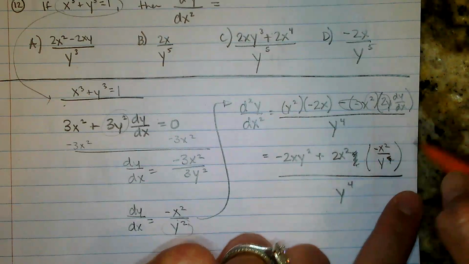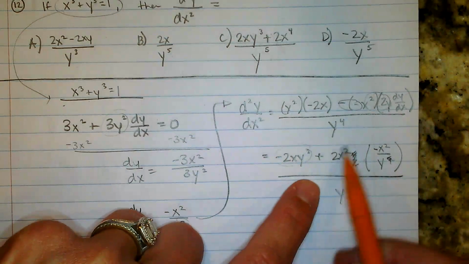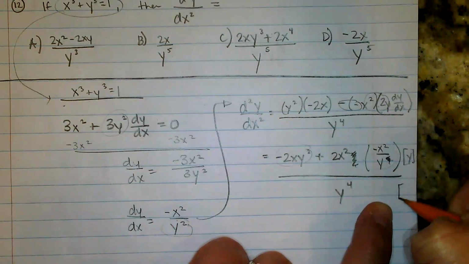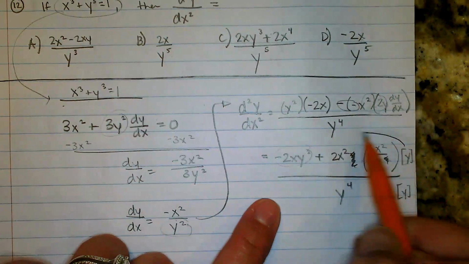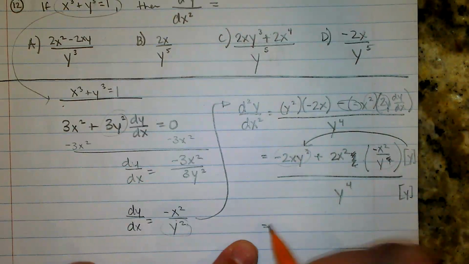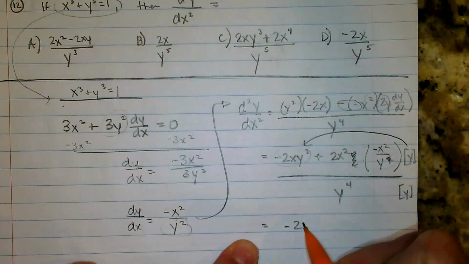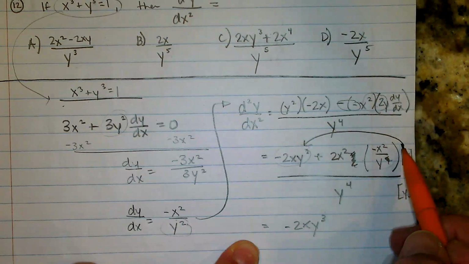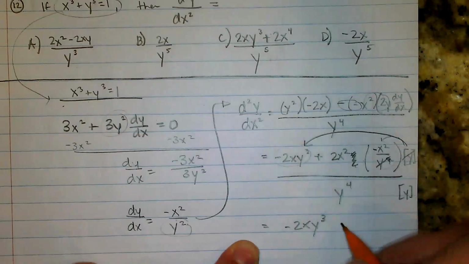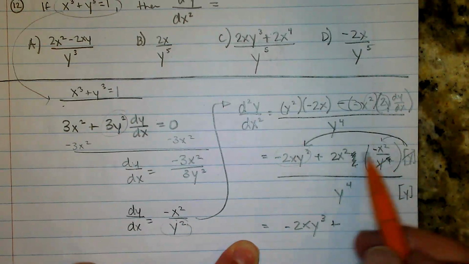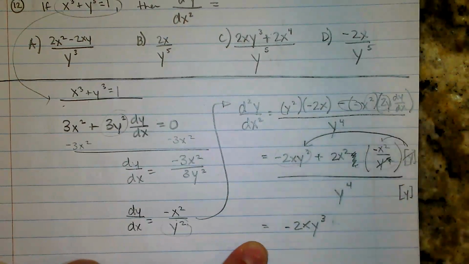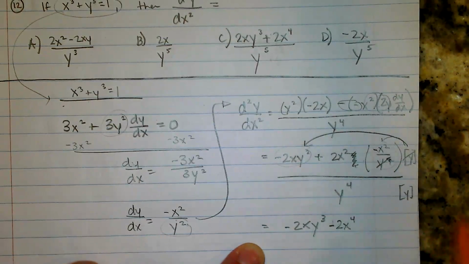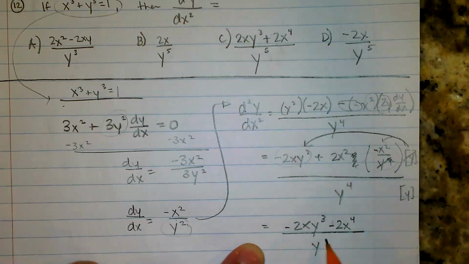So I'm going to multiply the top. Now the top is a binomial, first term plus a second term. I'm going to multiply the top by y and the bottom by y. So on the distribution here, that's going to make it negative 2xy cubed. And on the distribution here, it's just going to cancel. Plus, or actually it's going to be a minus because of that negative here. Negative 2x to the fourth over y to the fifth.